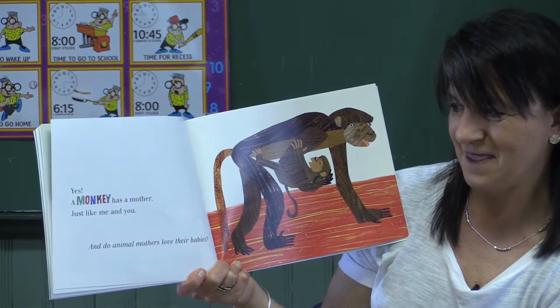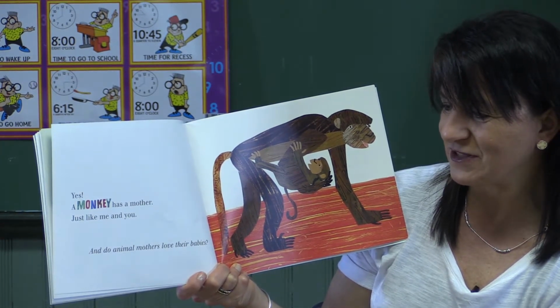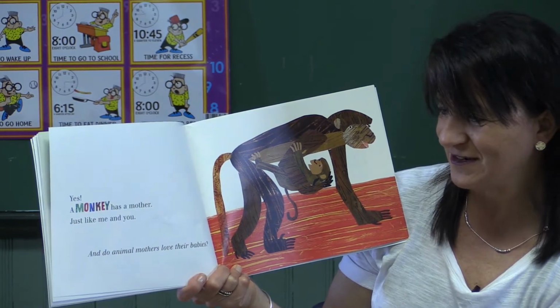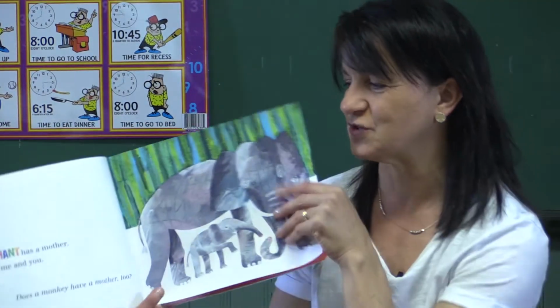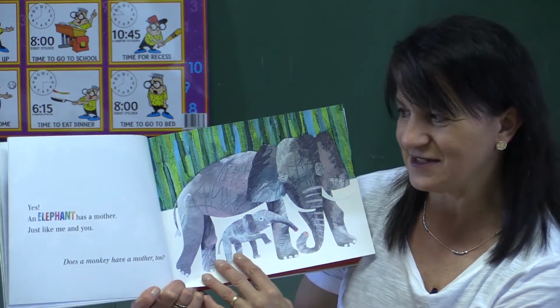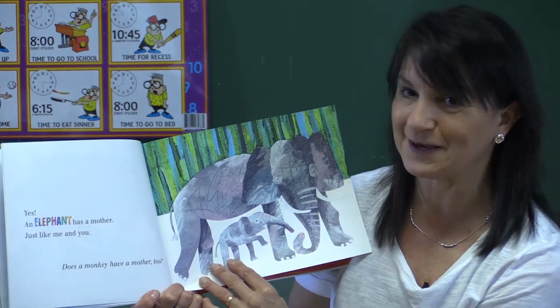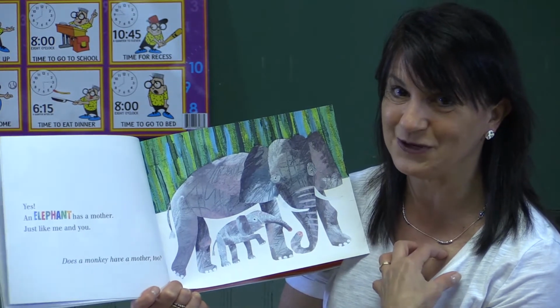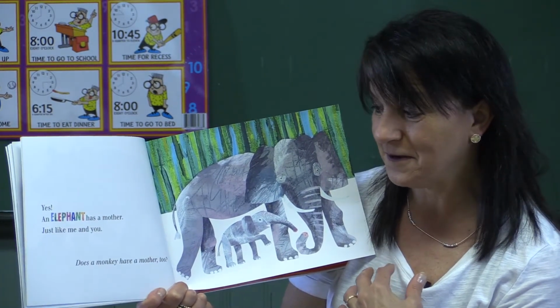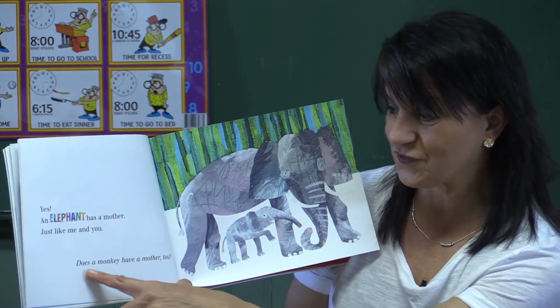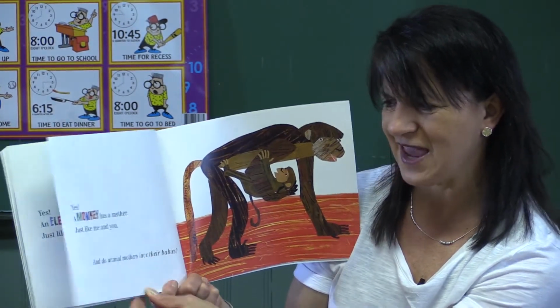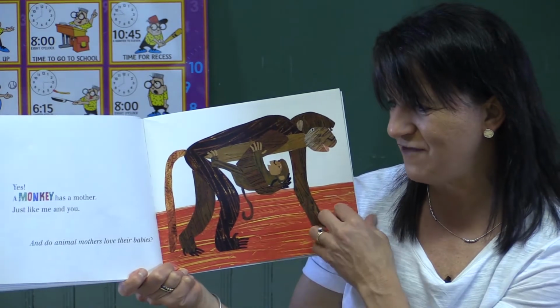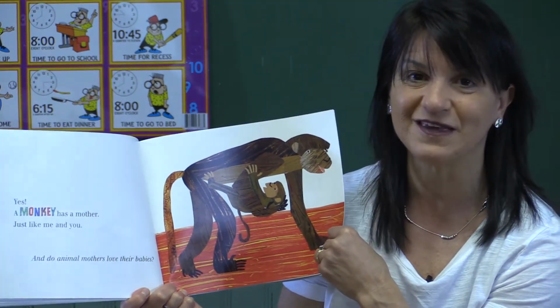And do animal mothers love their babies? So that's a different question, right? Let me show you how the other pages worked. Yes, an elephant has a mother just like me and you. So me and you, we all have moms, right? But it normally asked for another animal. Does a monkey have a mother too? Now it's saying, and do animal mothers love their babies? What do you think the answer is going to be?